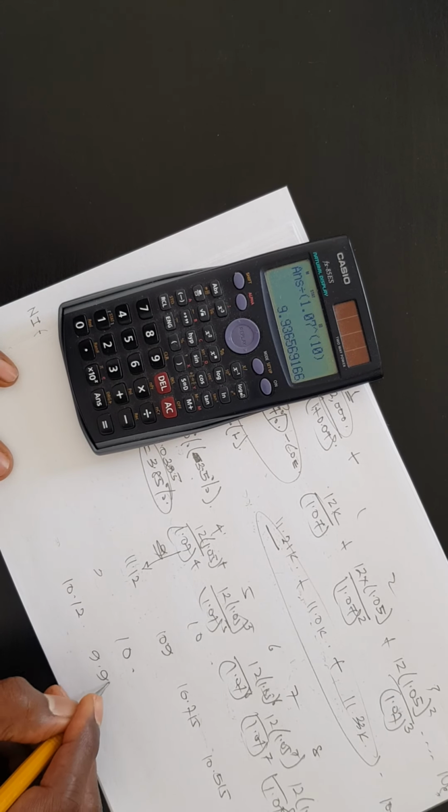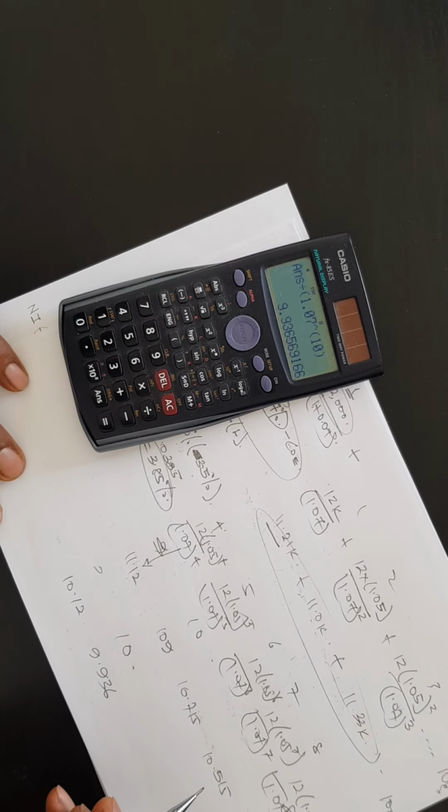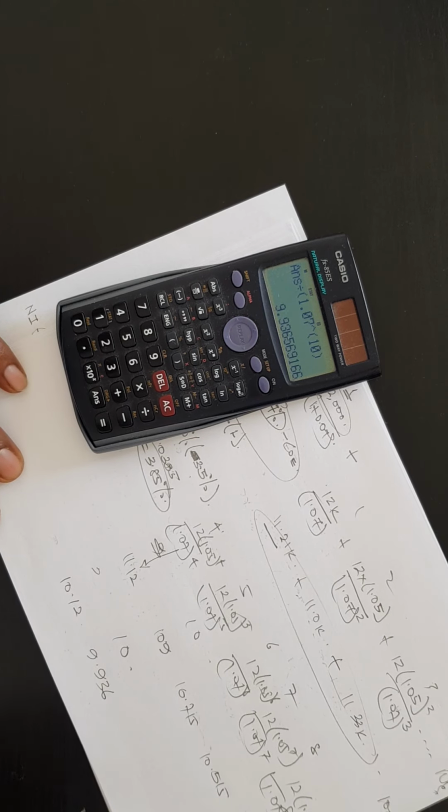it's 9.936. What we then do is we add all of the cash flow. So we add 9, 10, and all of these numbers.